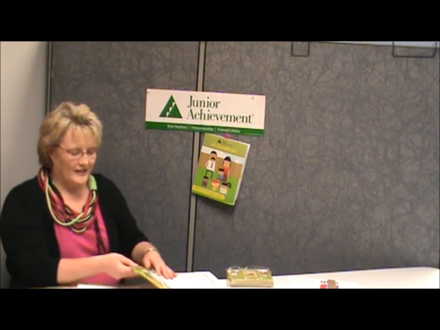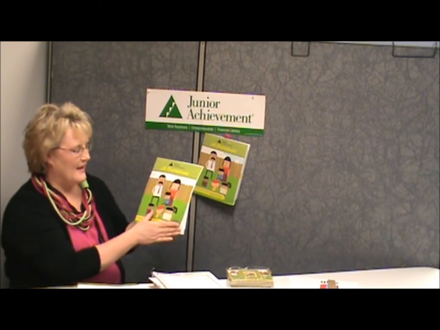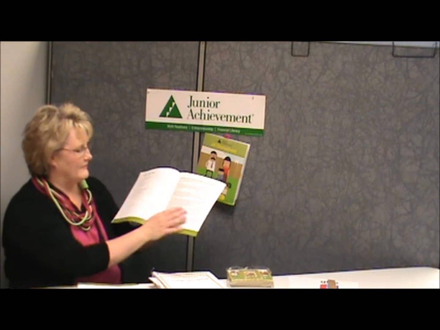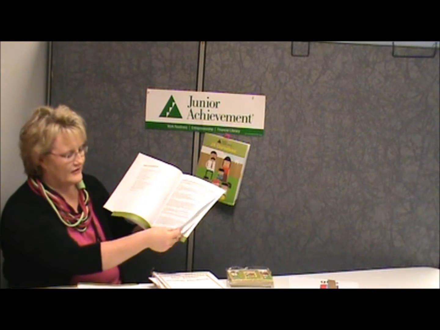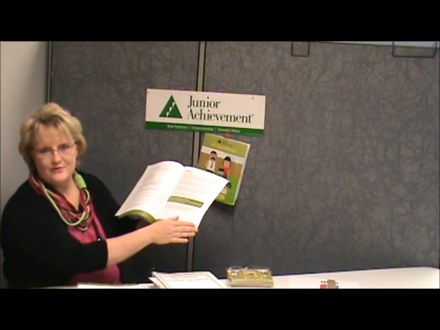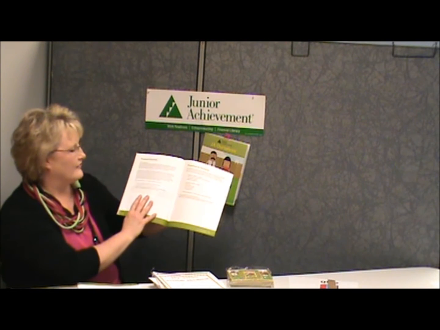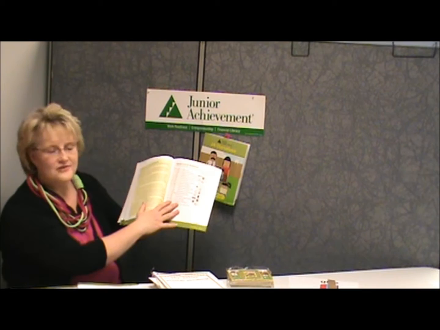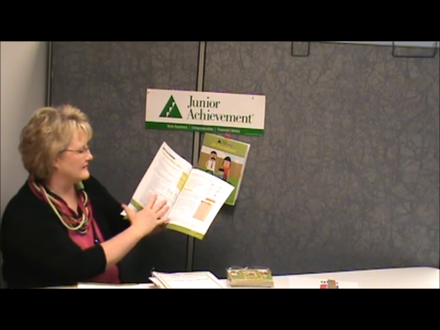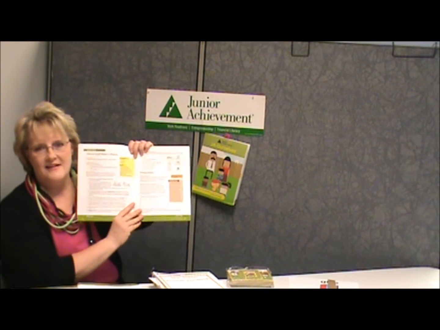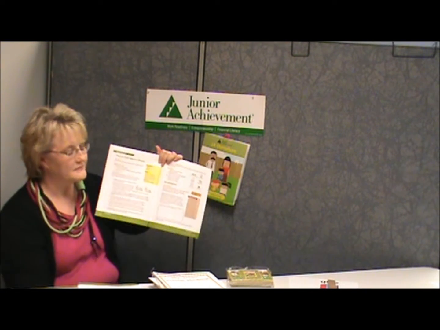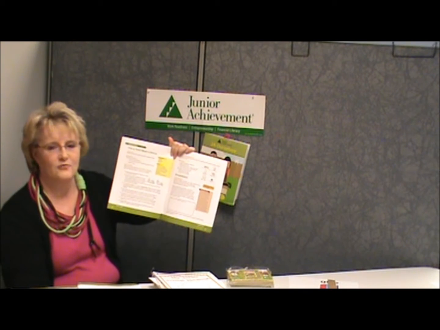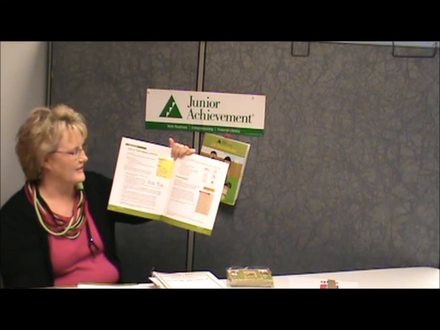Let's take a quick look at your guidebook. As you'll see in the guidebook, there are some introductory pages that you are welcome to glance over and read more about Junior Achievement. You'll have the program overview, preparing for sessions, and a master list of materials, and then you are on to session number 1. The layout of session 1 will be the same in all of the other sessions.